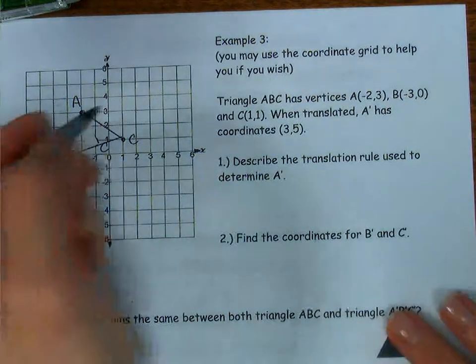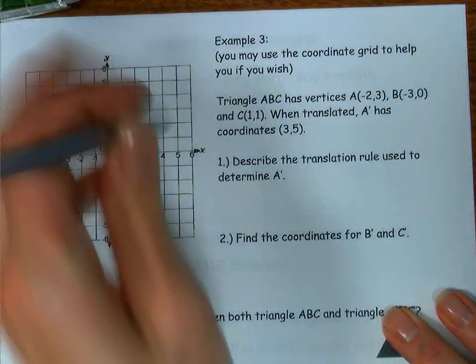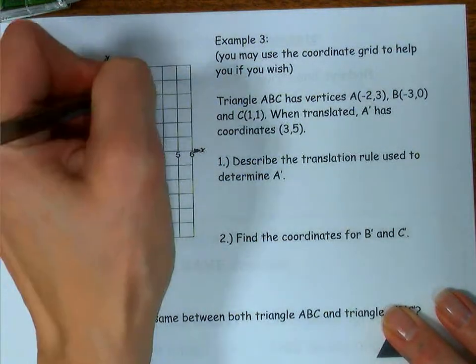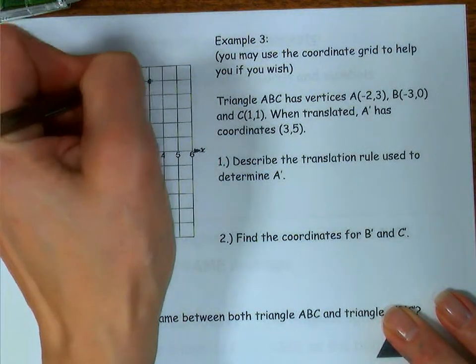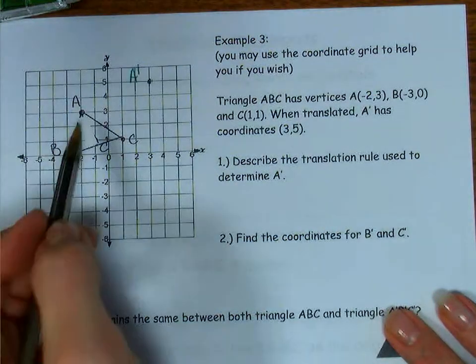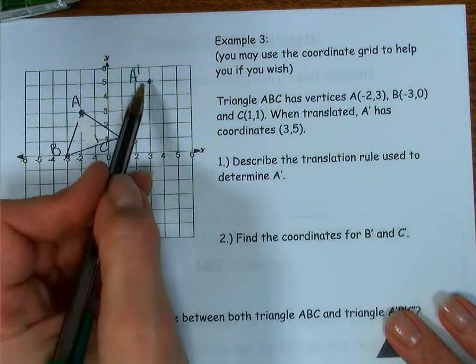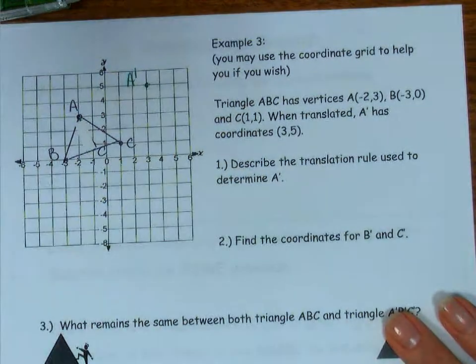So now A prime has coordinates of (3, 5). So I'm going to come all the way over here, +3, +5, which is right here. This is my A prime. And I want to know a translation rule that I can use to get from here to here. Describe the translation rule to get to A prime.